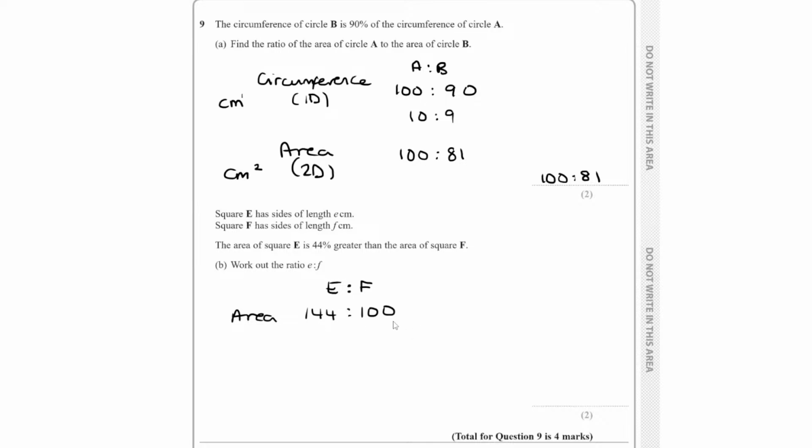Now, hopefully you can recognize these numbers. These are both square numbers, and that is deliberate. Because that's 2D, if I want to find a side length, that's one dimension, isn't it? So do you see how now I'm going backwards? That means I need to square root it to make it from 2-dimensional back to 1-dimensional. So that's 12, and that's 10. You can put that, they haven't said to simplify it. It does obviously simplify to 6 to 5, but they will allow any version of that ratio because they haven't specified.